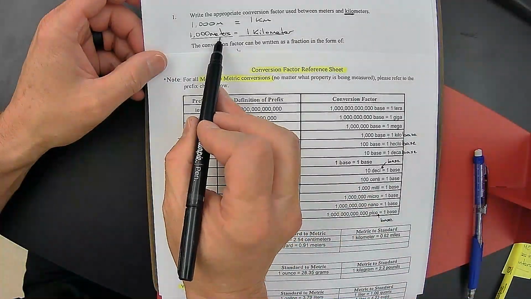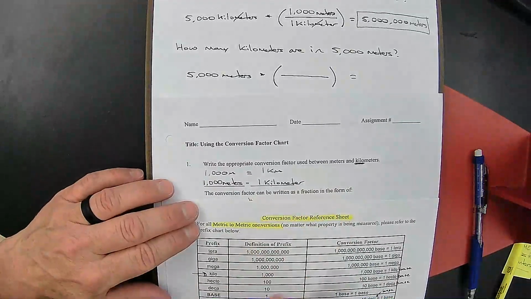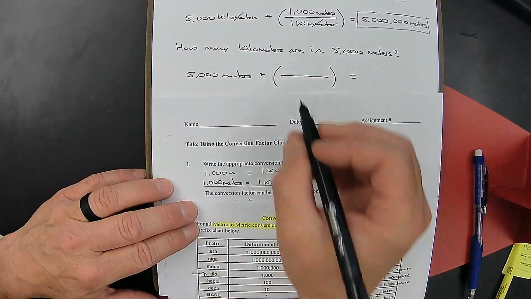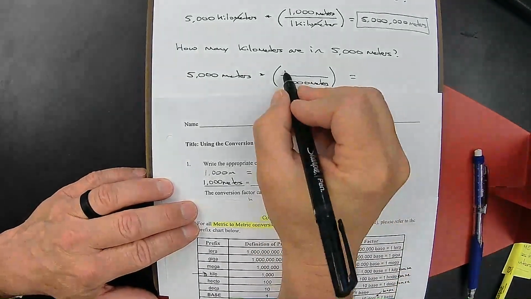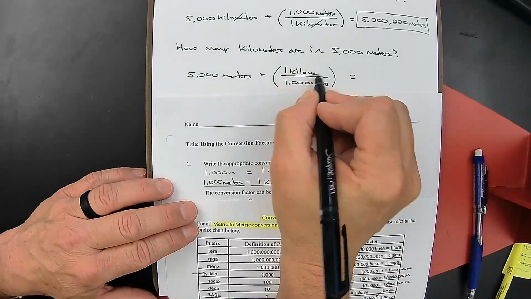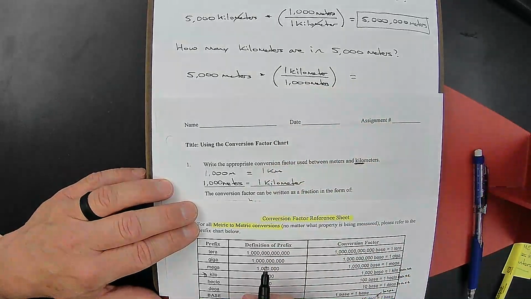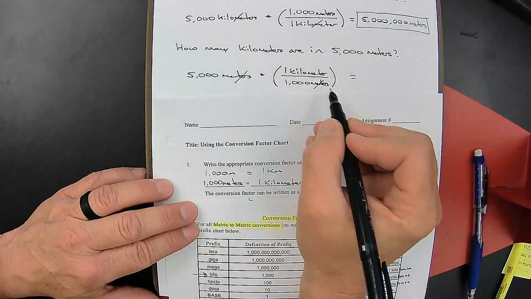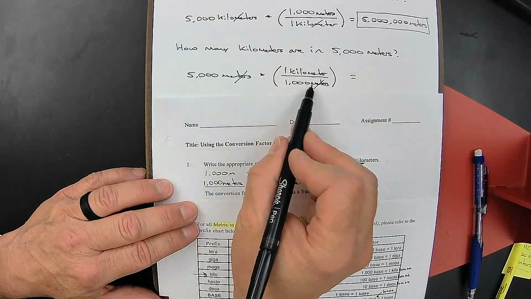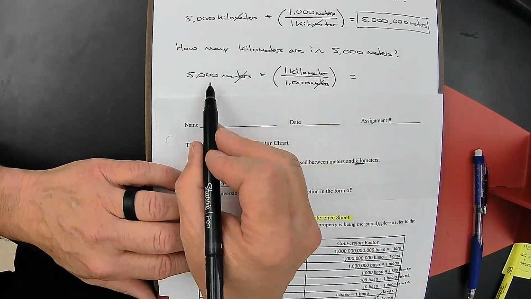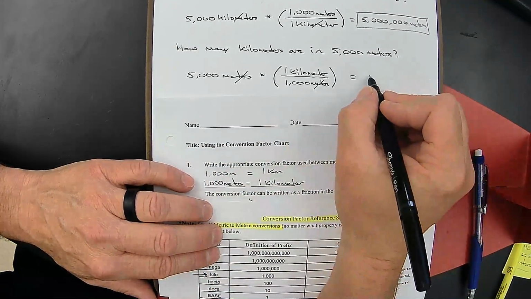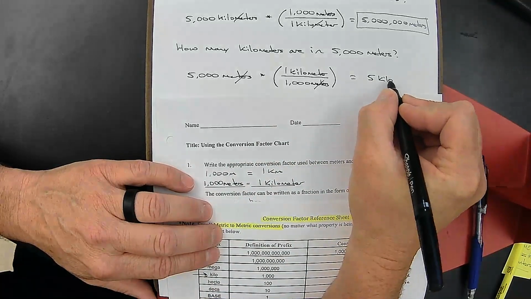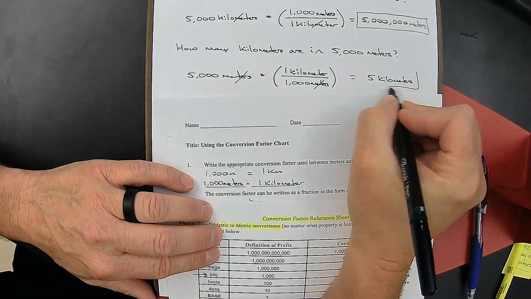So when I go to my conversion factor, 1,000 meters equals 1 kilometer. Now I'm going to put the 1,000 meters on the bottom and the 1 kilometer on the top. So now the meters will cross out and I get 5,000, but this time the thousand's on the bottom, so it's 5,000 divided by 1,000, and that will come out to 5 kilometers.